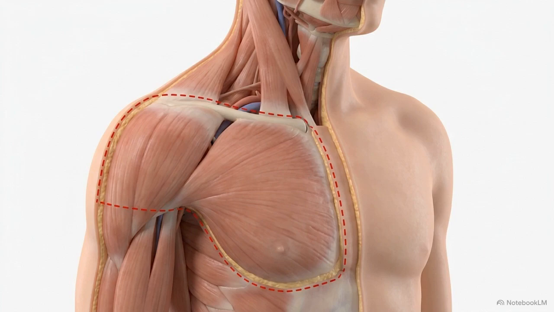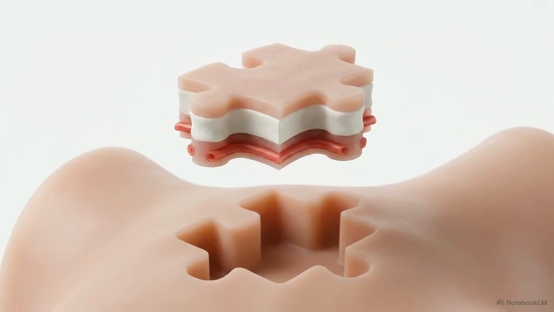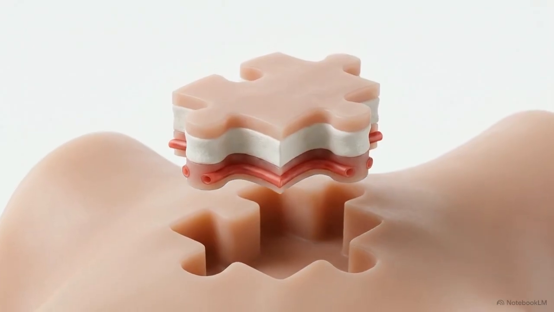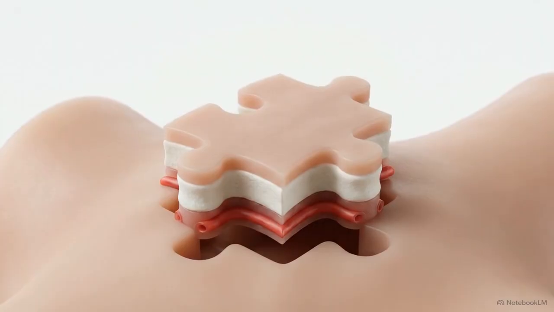Other specific defects call for alternative flaps. The deltopectoral flap provides another regional option, while the Abbe-Estlander flap, based on labial vessels, is specifically designed to restore the angle of the mouth. Reconstructive success requires matching the specific vascular, bony, and soft tissue properties of the donor site to the precise geometric void left by the tumor.